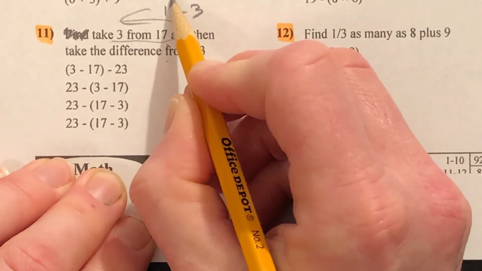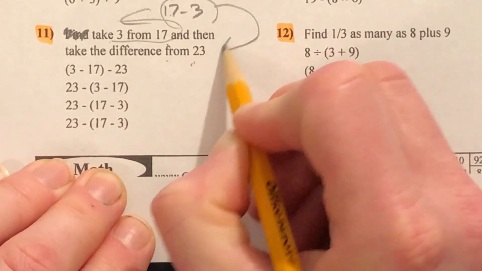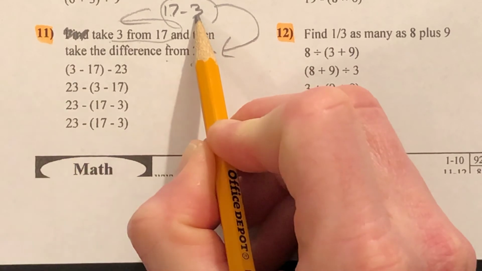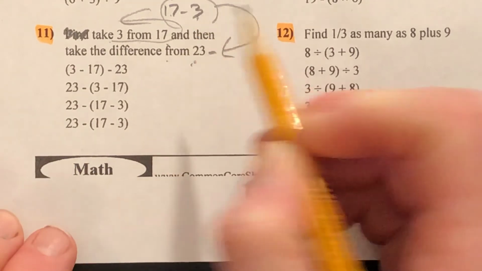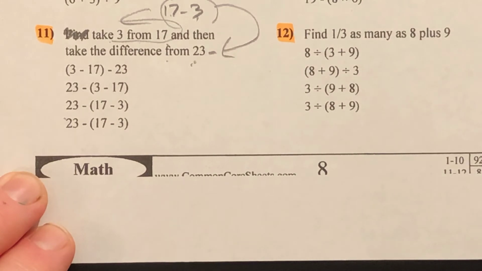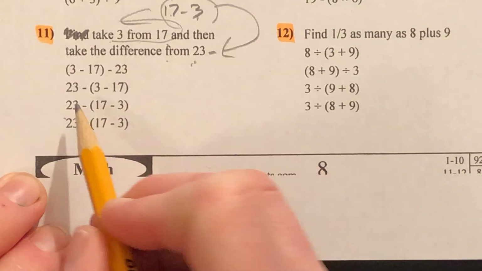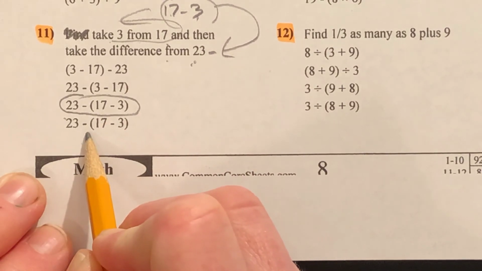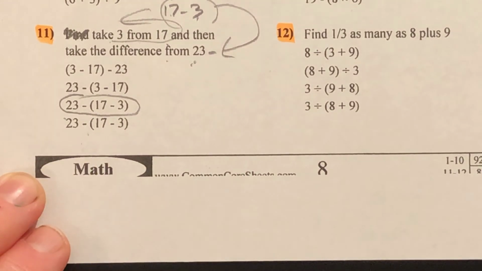So we start with 23 and we take away the difference. The difference would be the answer. I'm going to say that if you pick this one or this one, I'll accept either one. Take your choice.